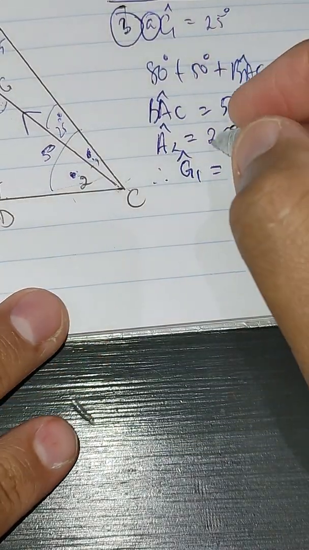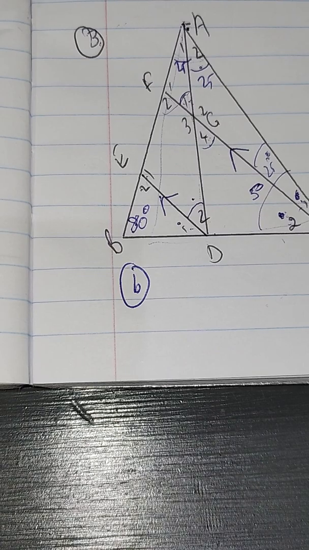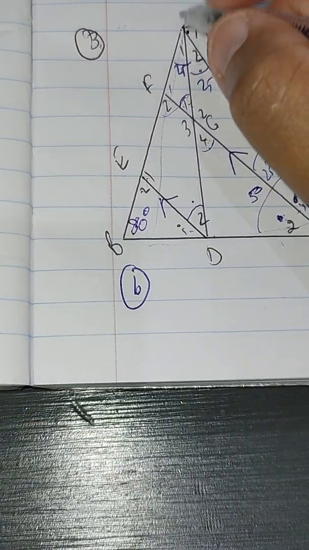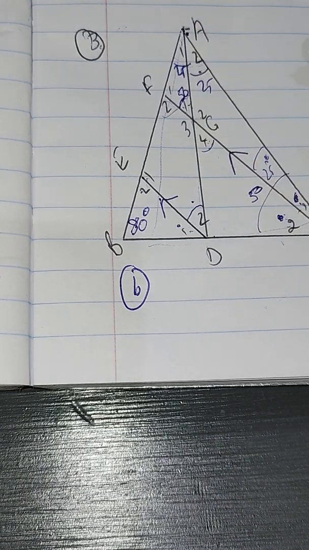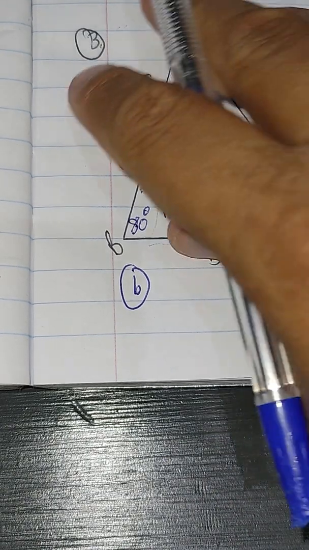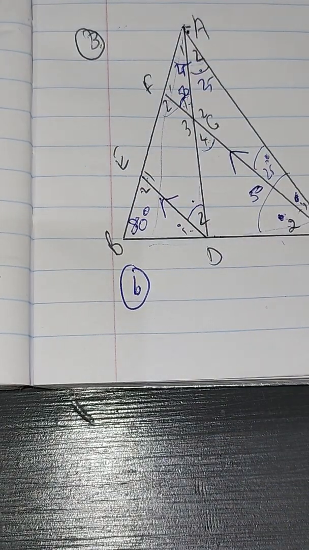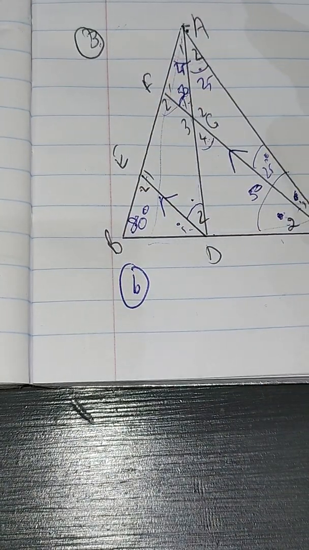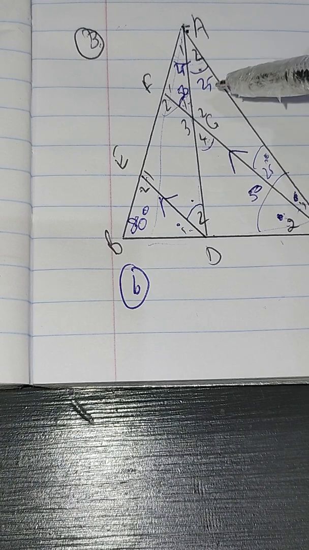Let's look at B. In B, they want you to work out D2. So just put 50, you start populating the diagram. Why? So at one glance we can see what we have. Don't scratch too much over the diagram, because later on you start getting confused.